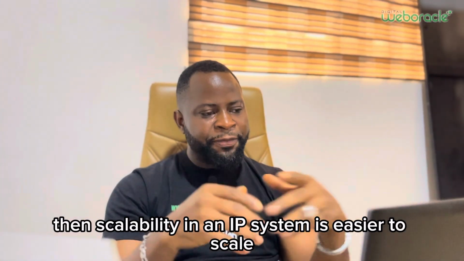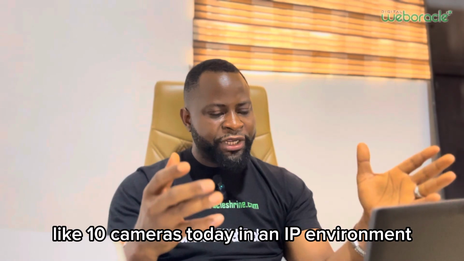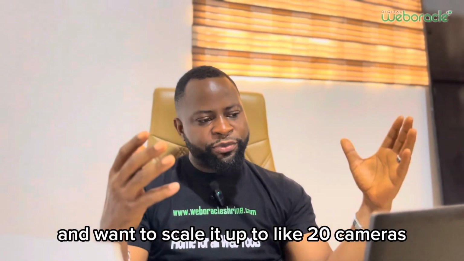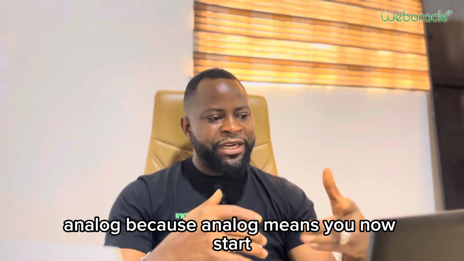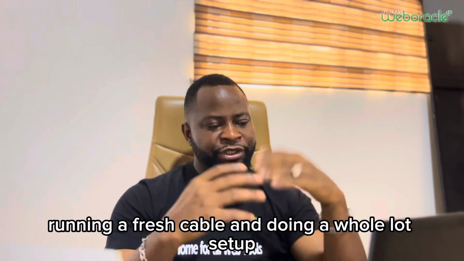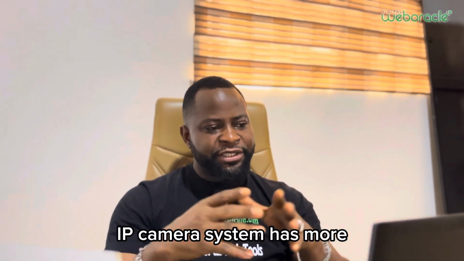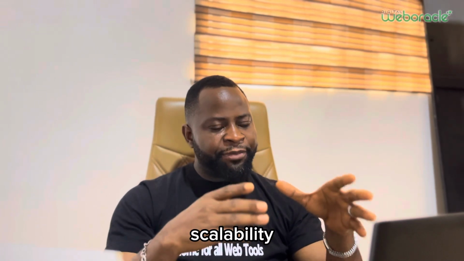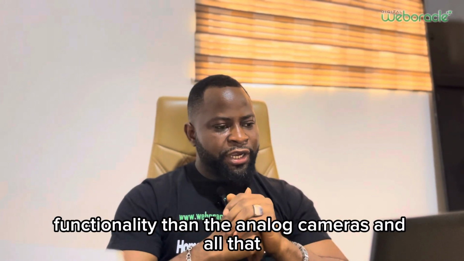Then scalability. In an IP system, it's easier to scale. If you have like 10 cameras today in an IP environment and want to scale it up to like 20 cameras, it's easier to scale it up as against analog. Because with analog, you need to start running a fresh cable and doing a whole lot of setup when you want to scale. So yeah, the IP camera system has more scalability functionality than the analog cameras.